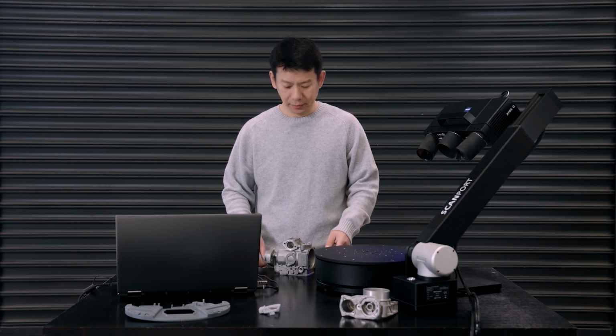In this video, I will show you how to set up the Kiosk mode of ScanPort for automated scanning based on a project template. So let's get right into it.